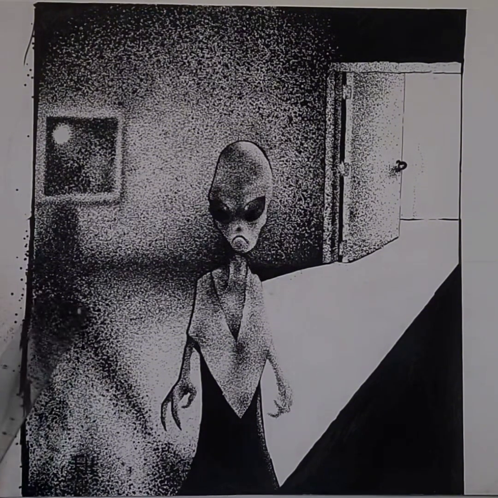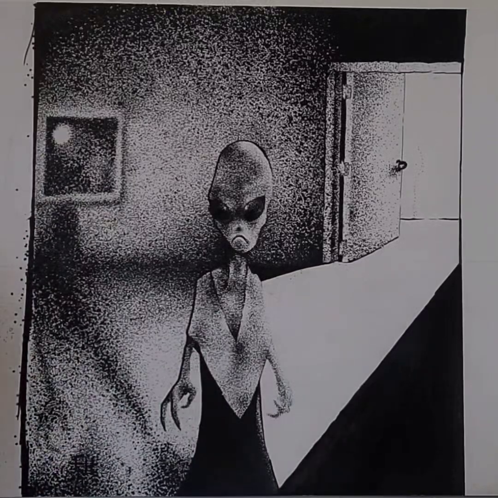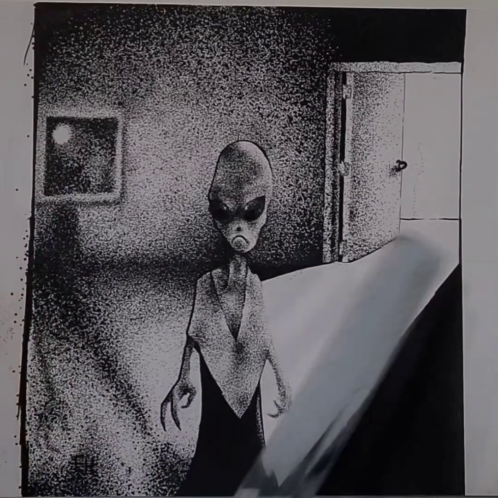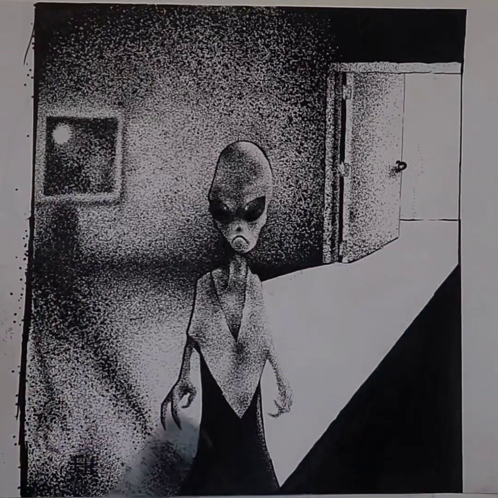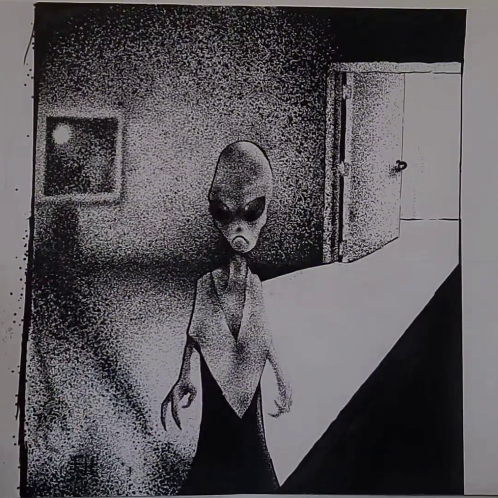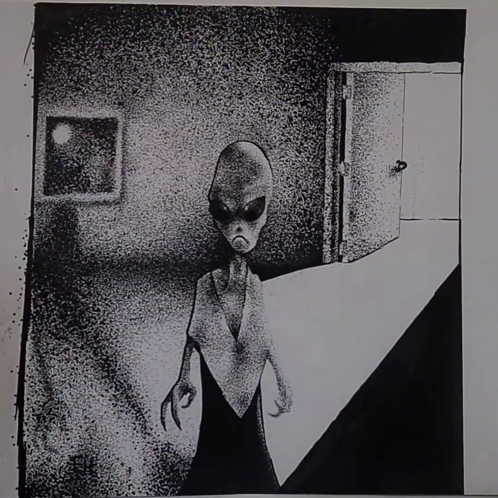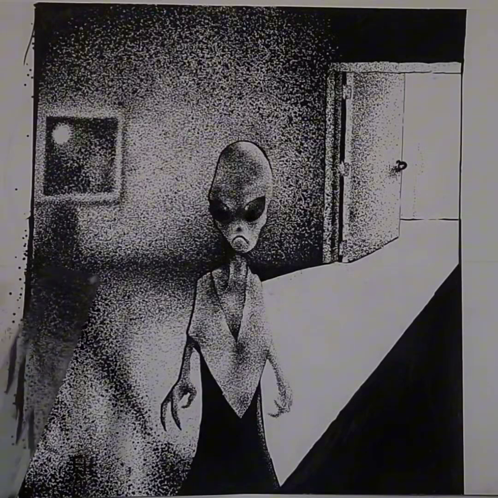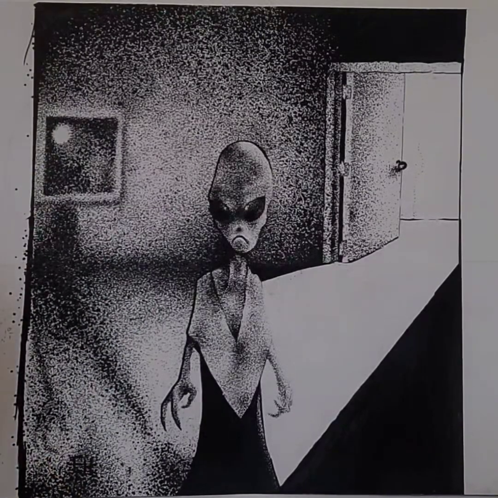So, you know, obviously that doesn't look like a real shadow, but I think it goes well with the hallway. It's like symmetrical almost, and it kind of creates like an ominous sort of mood.